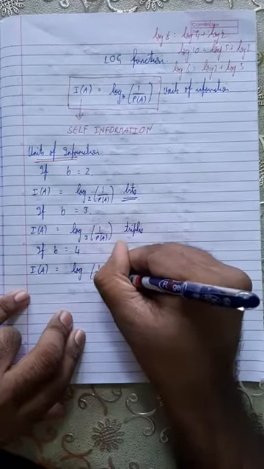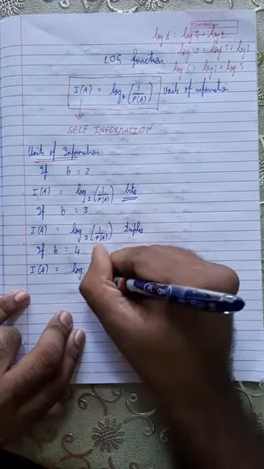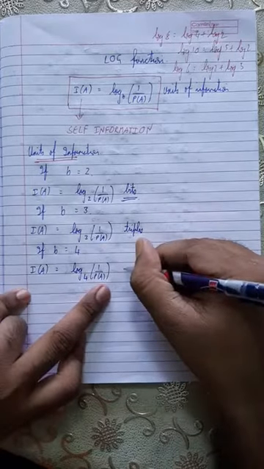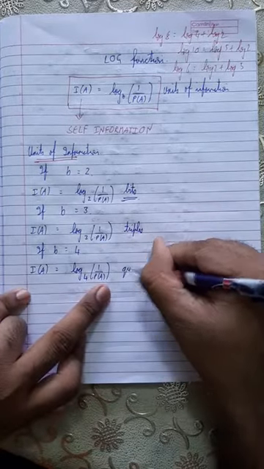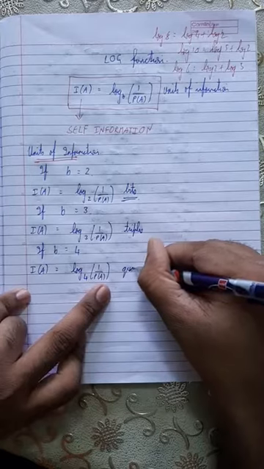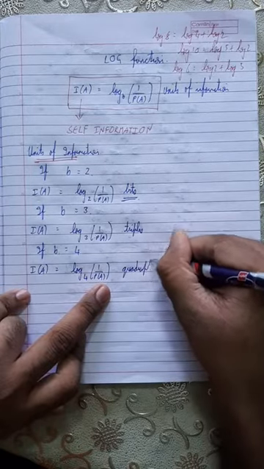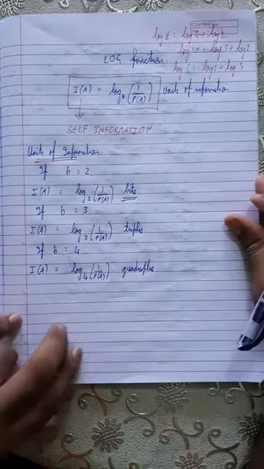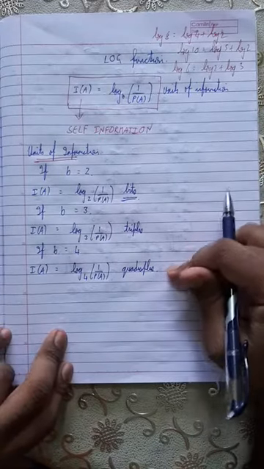If b is equal to 4, then I of a is equal to log of 1 by probability of an event a to the base 4, and the units are called quadruples.